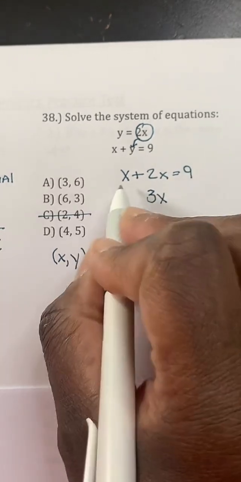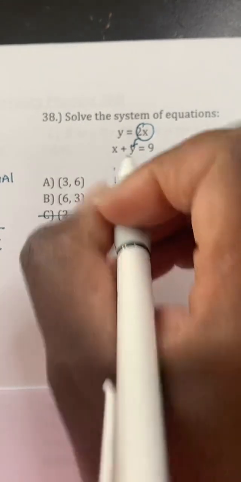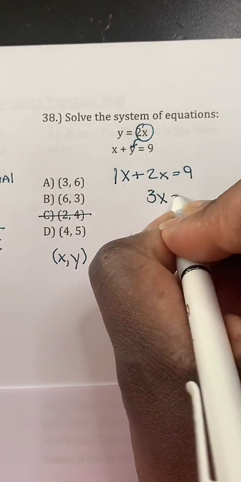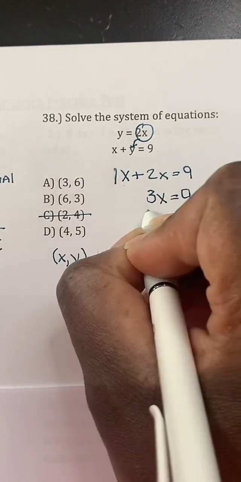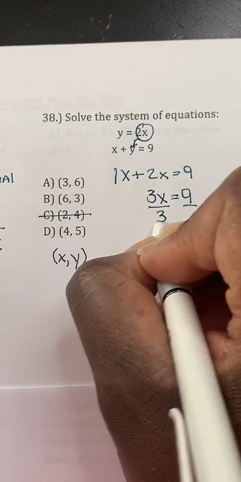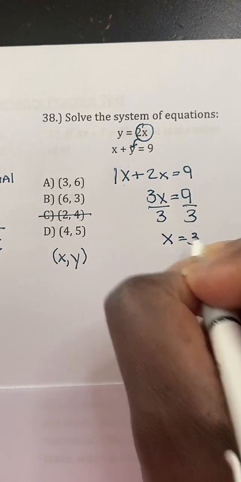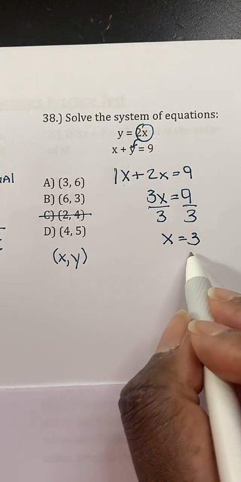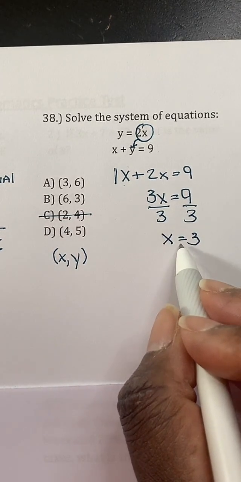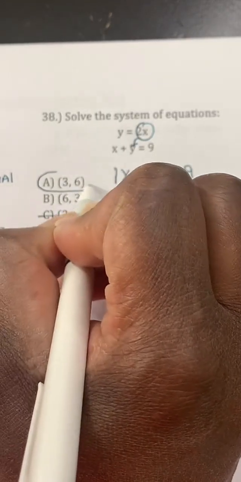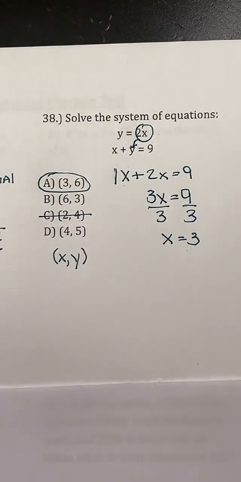Remember, there is a 1 assumed to be in front because there is 1x right there. Equals 9. So then we divide both sides by 3. So x is equal to 3. So which one of those answer choices gives me a 3 for my x? That's going to be A. Once you do that, then boom, you're done.